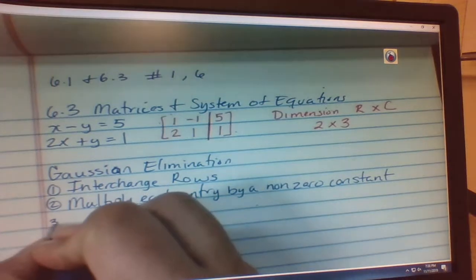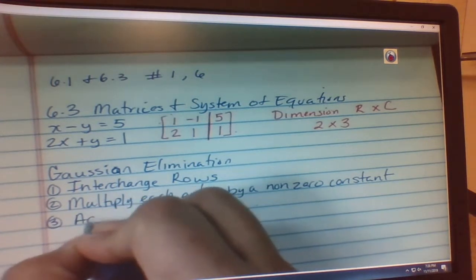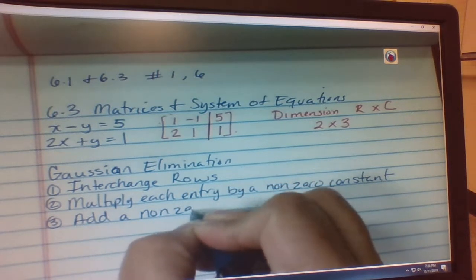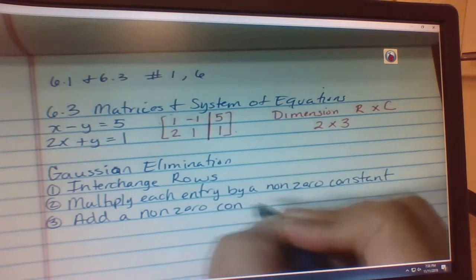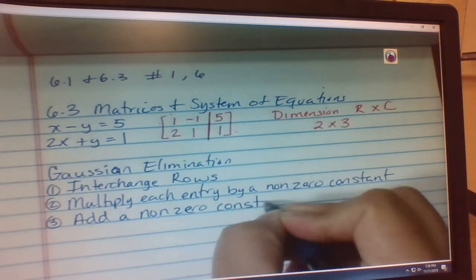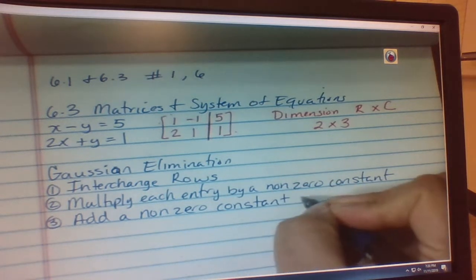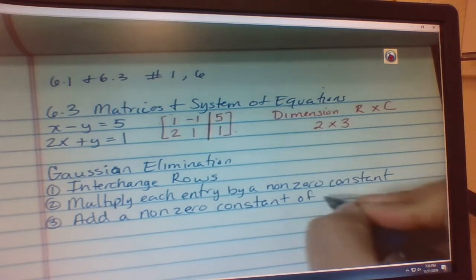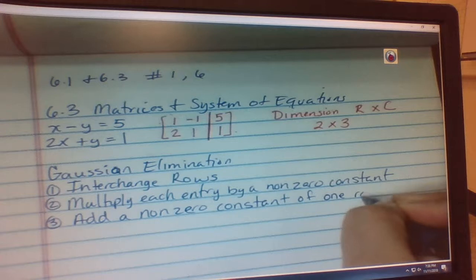And the third thing you can do is add a non-zero constant of one row to another.